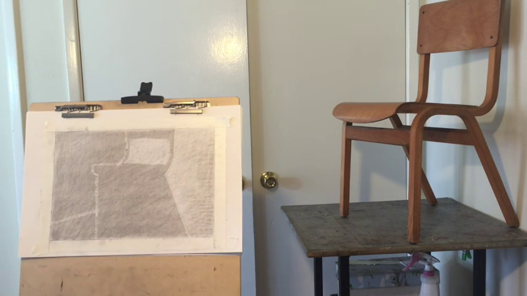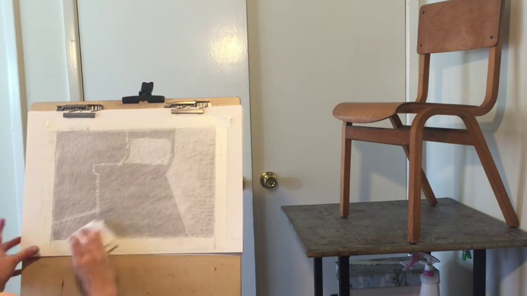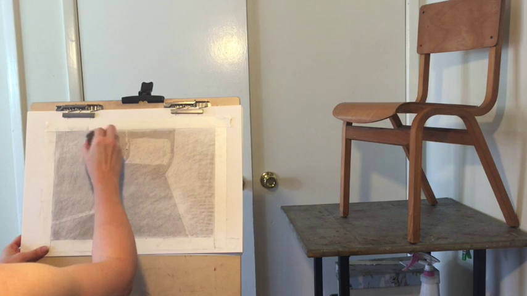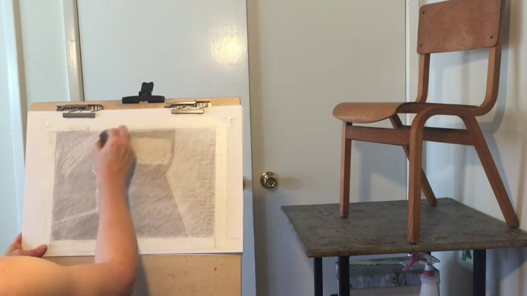So if you make a mistake, take your towel, voila, I have rubbed my mistake away. And now I'm going to erase this entire shape here.